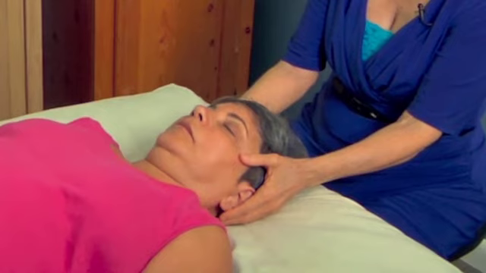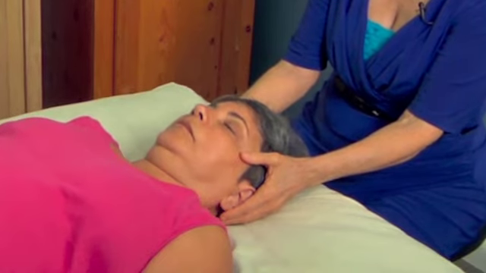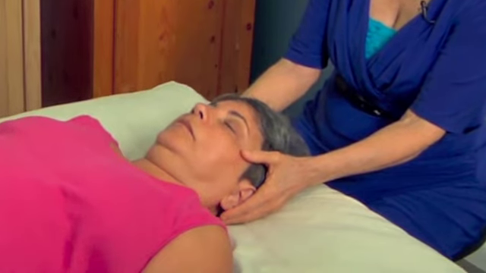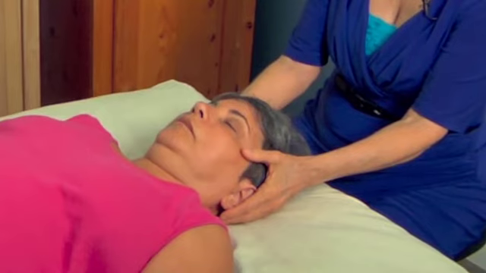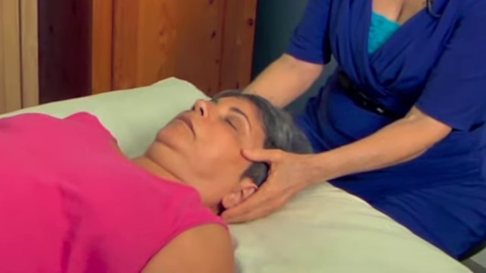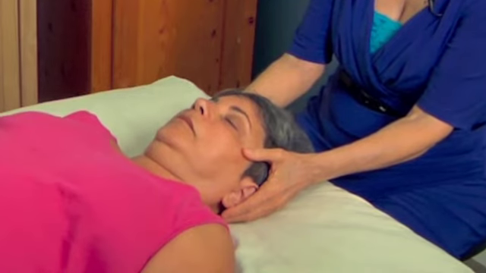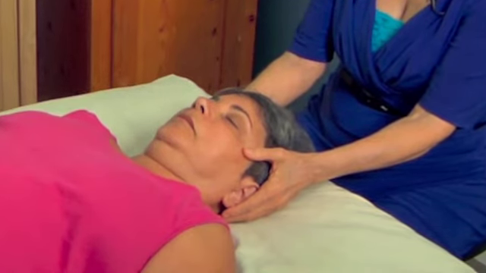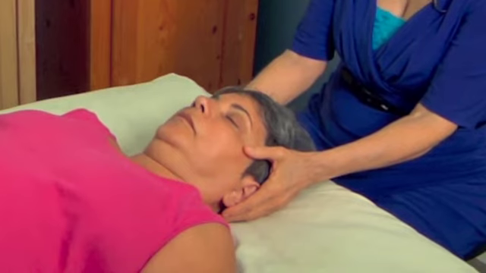And then they float back up as if they were attached to balloons. And then once again, the thumbs go down, and I'm visualizing the sutures of the cranium opening and float back up.